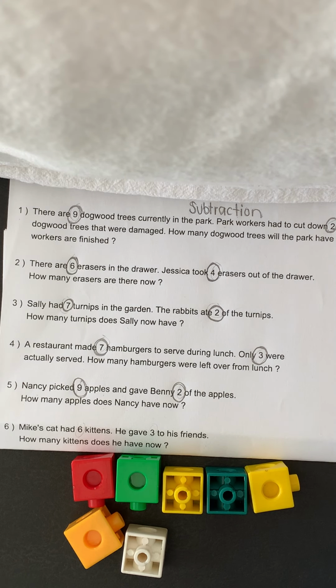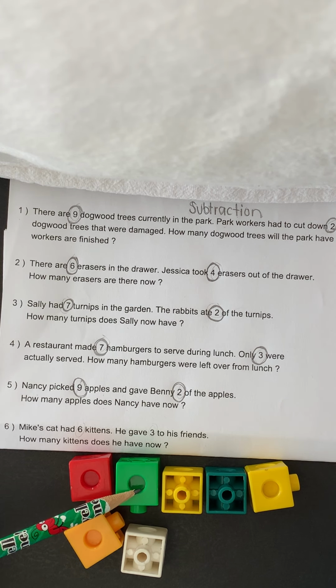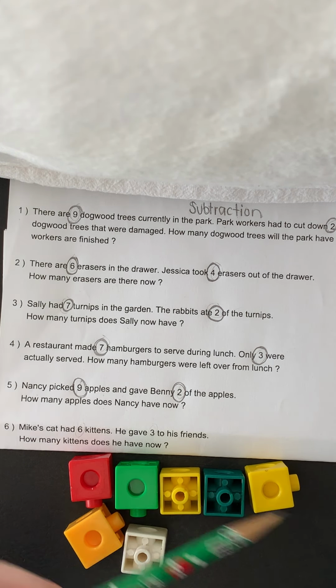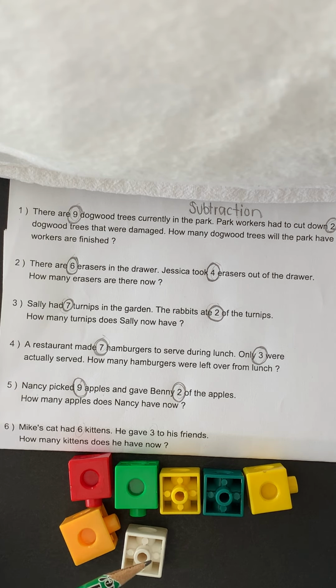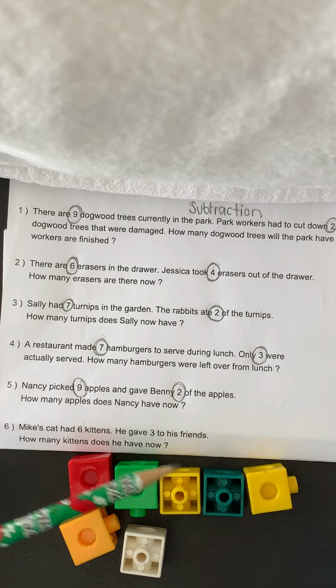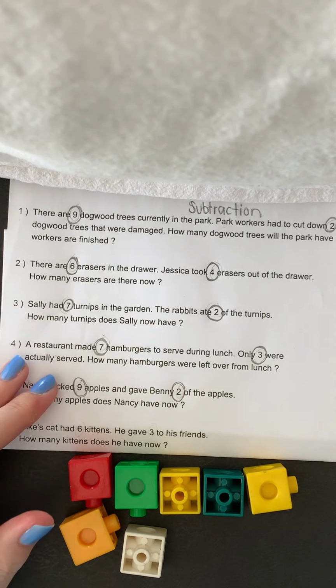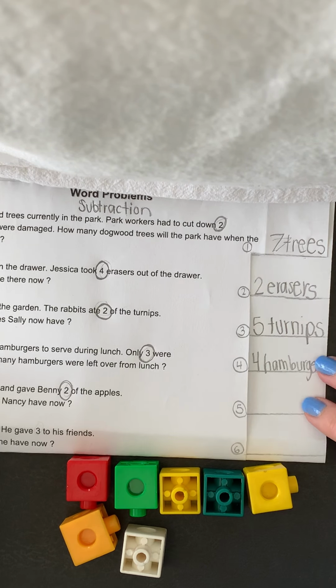How many apples does Nancy have now? Let's count. 1, 2, 3, 4, 5, 6, 7. I have 7 blocks left, which means that there are 7 apples left.